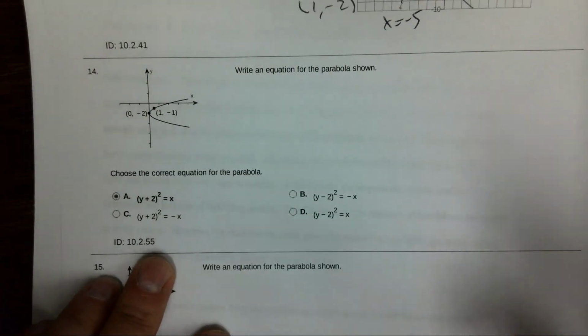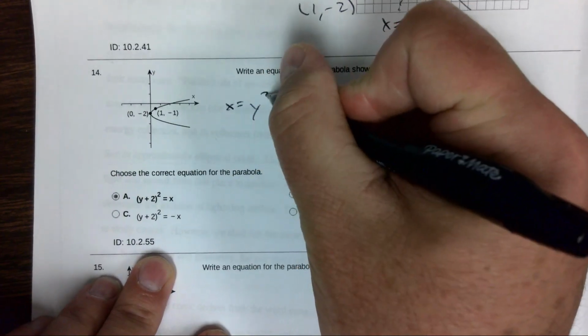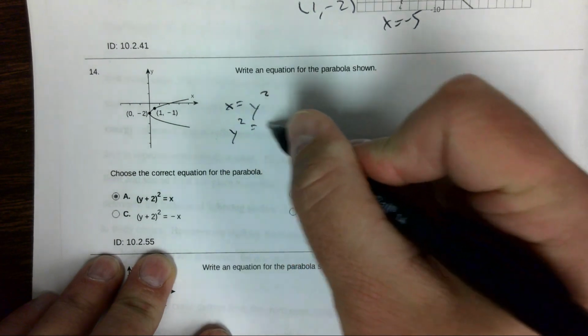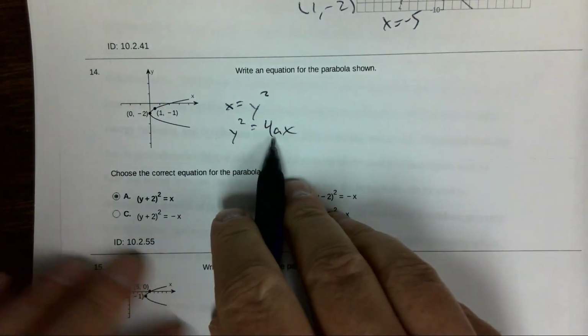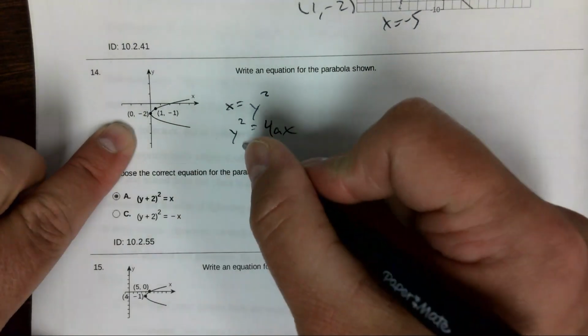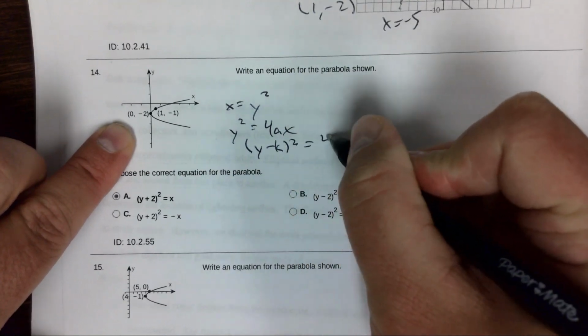Then on this one, it's like x equals y squared. So that's y squared equals 4ax. This one, the vertex is not at 0, 0, so we have to take it like this.